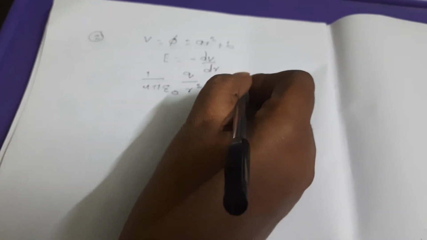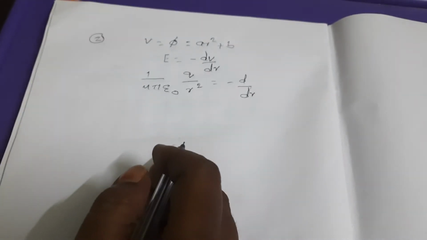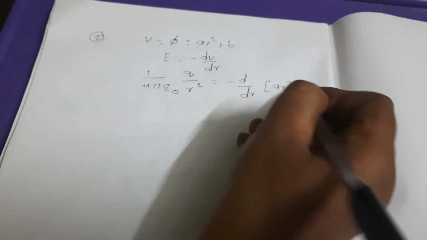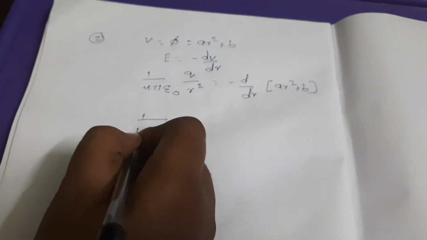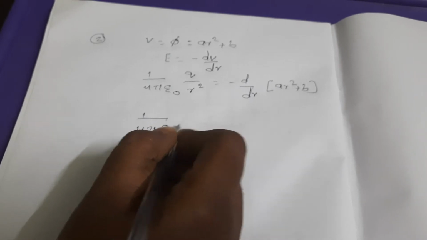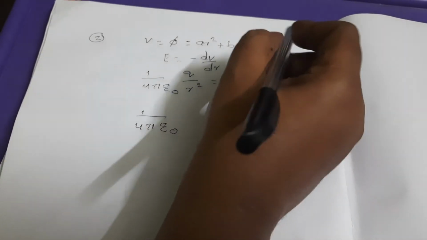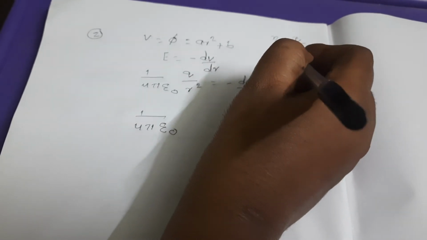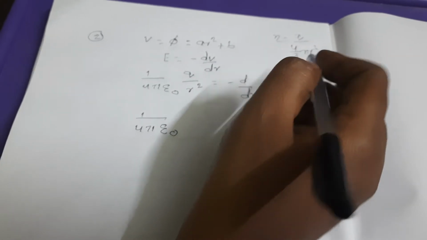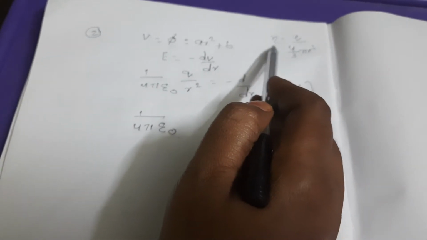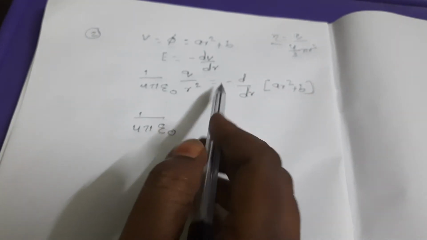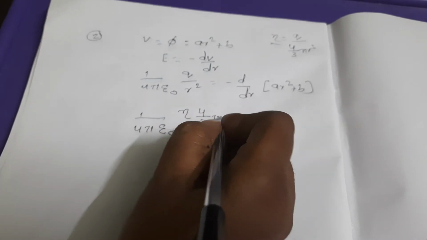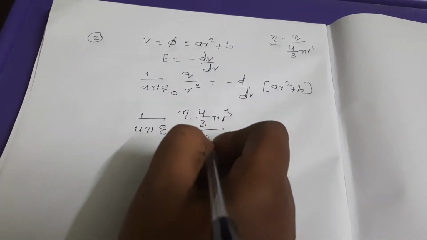This side, minus d by dr of the potential, which is A R square plus B. Okay, but here 1 by 4 pi epsilon naught, instead of Q, what is the formula? Volume charge density eta equals charge by volume. This is a sphere, so we take 4/3 pi r cube. So from this we have to find out eta only here. Instead of Q, what we are writing? Eta into 4/3 pi r cube divided by r square.